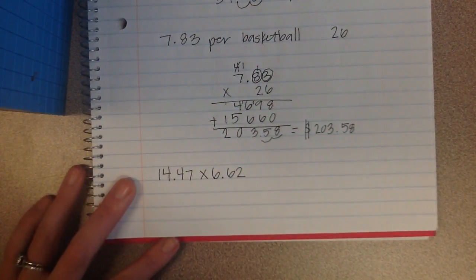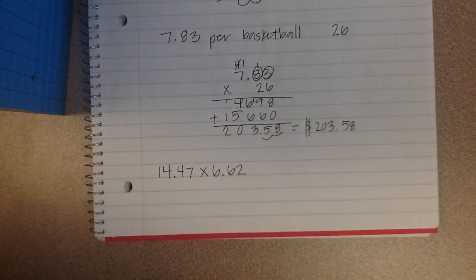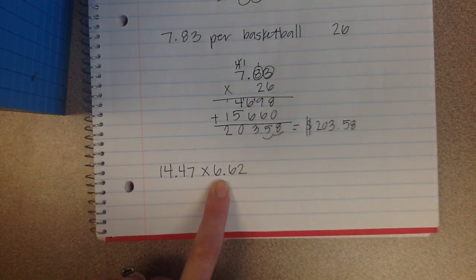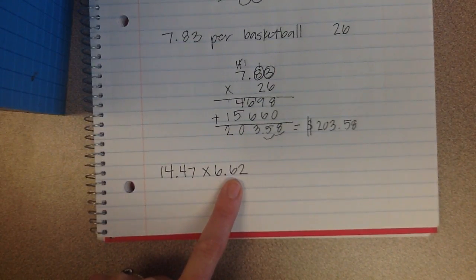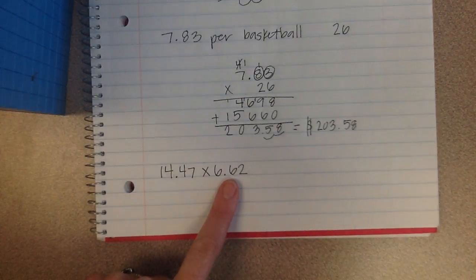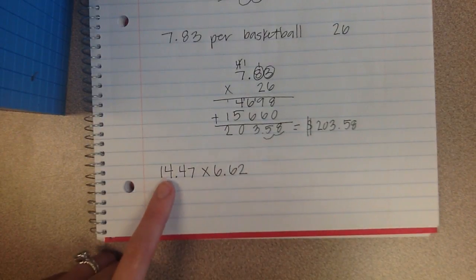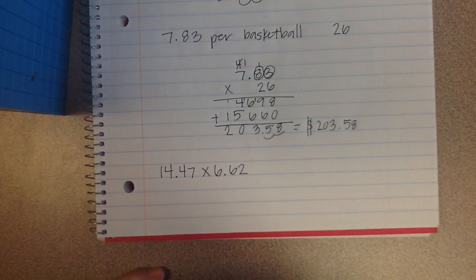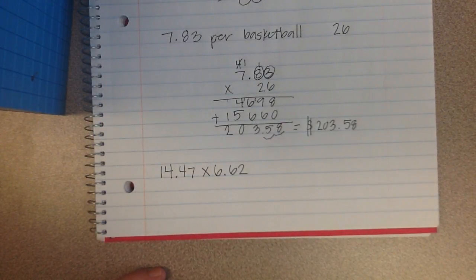Say we went to the grocery store and I bought shrimp. Oh, I love some good old shrimp, or lobster, or crab legs, whatever one you prefer. But I bought 6 pounds and 62 hundredths of a pound. That's how many pounds I bought, and this is how much it costs per pound. So please let me know how much money I spent on that wonderful seafood.